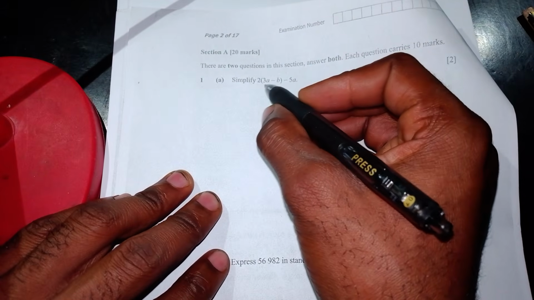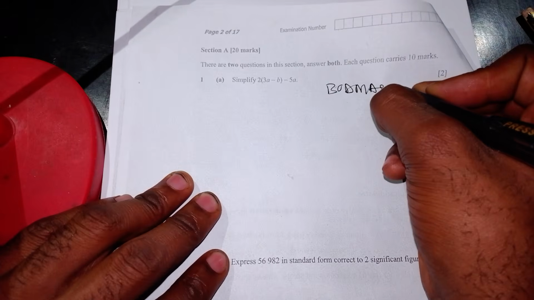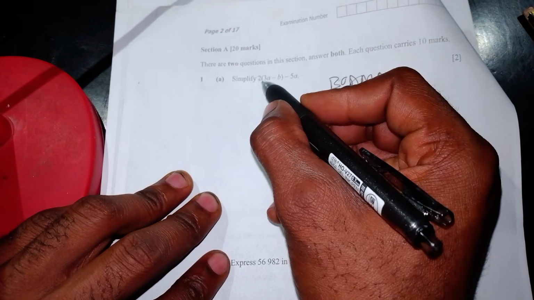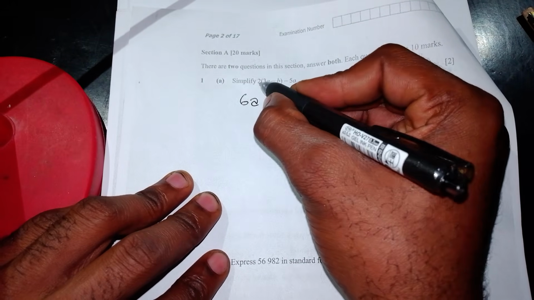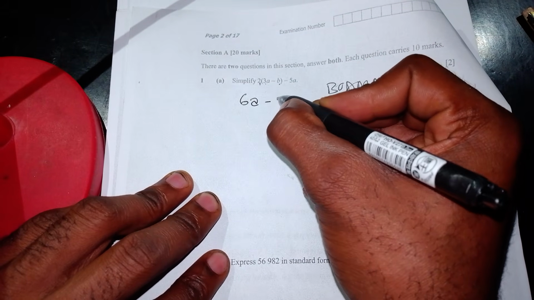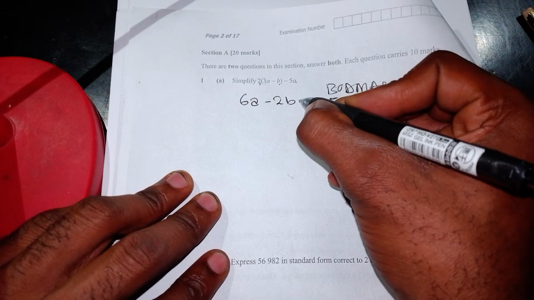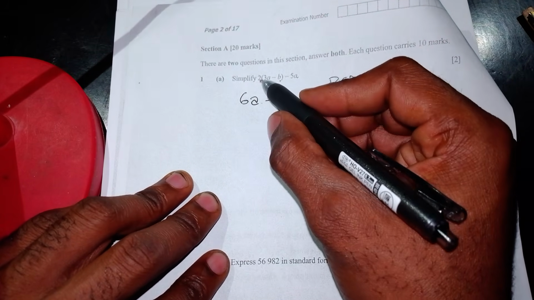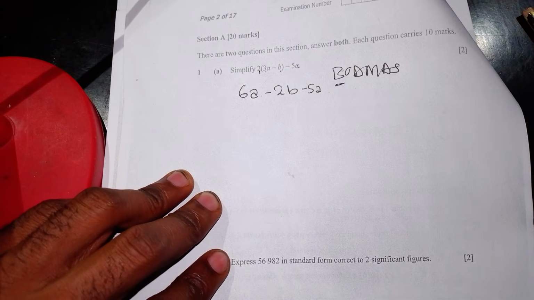So the first step according to board mass is you deal with the brackets. So you can say 2 multiplied by 3, this will be 6a. 2 multiplied by minus b, you have minus 2b, and then minus 5a. I'm not going to multiply this 2 by 5a because it has nothing to do with the brackets.